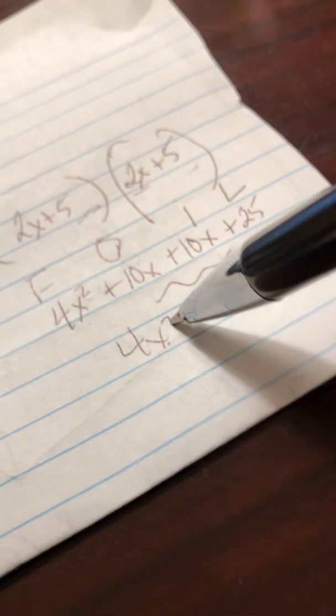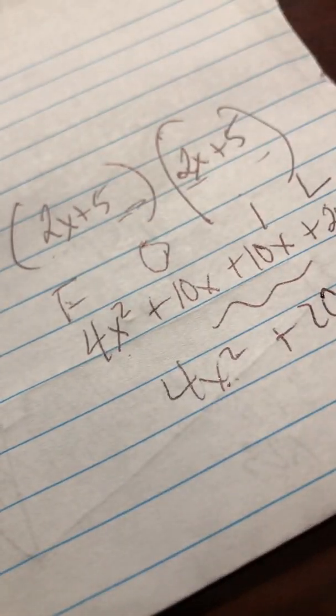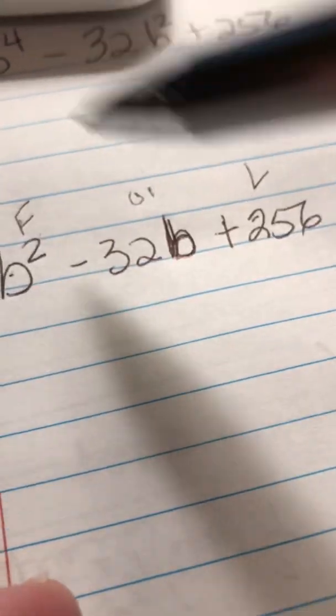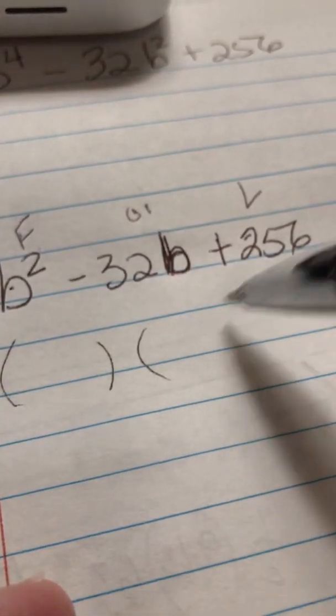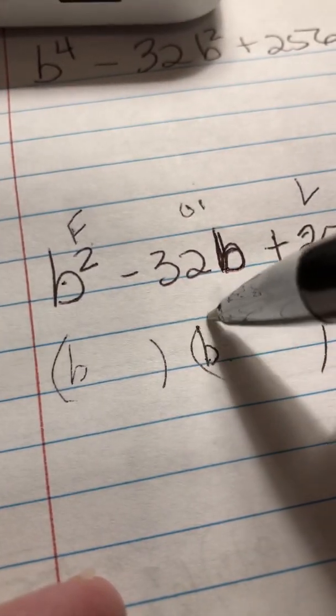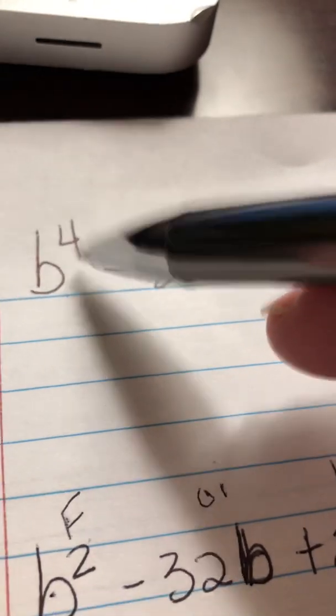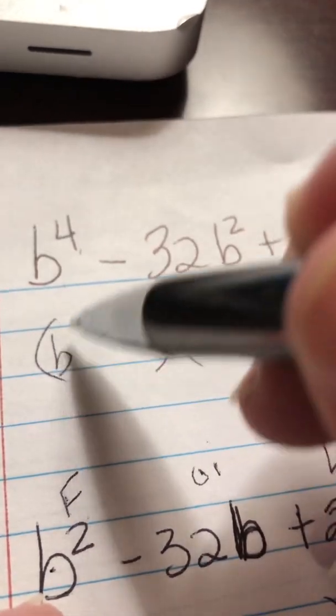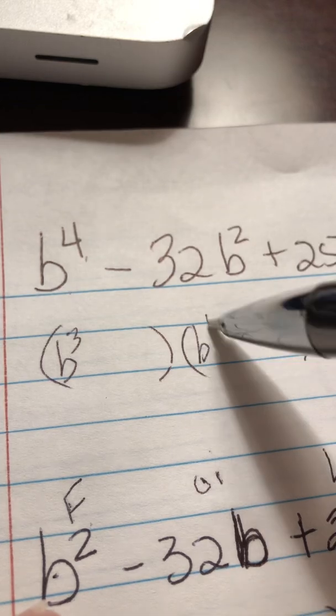And notice now the answer has this squared here. So this first term is always made of the first two in each set being multiplied. So when we have something that says b squared, when we're making our sets, we can assume that the things being multiplied are both b to the first power. So when we come up here with something with b to the fourth, I know that it would be possible for it to be b to the third, let's say, and b to the first power.